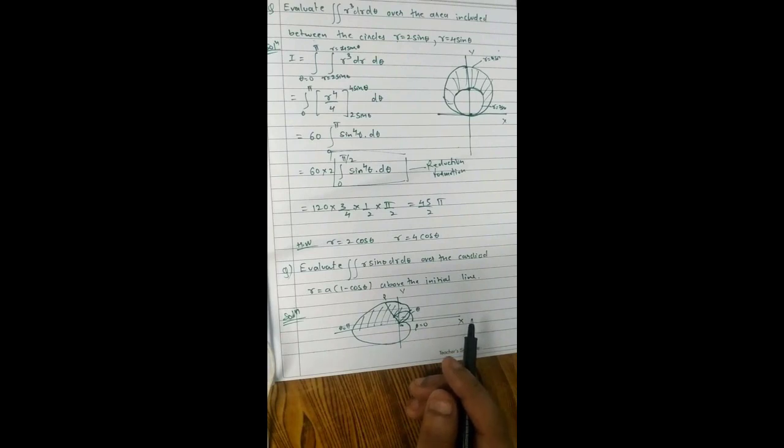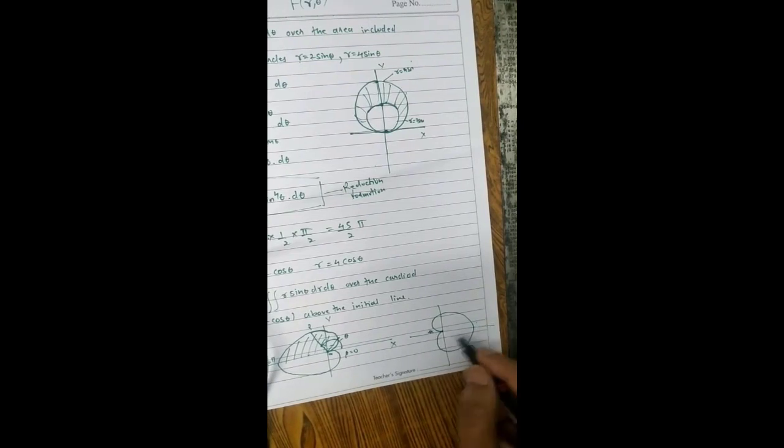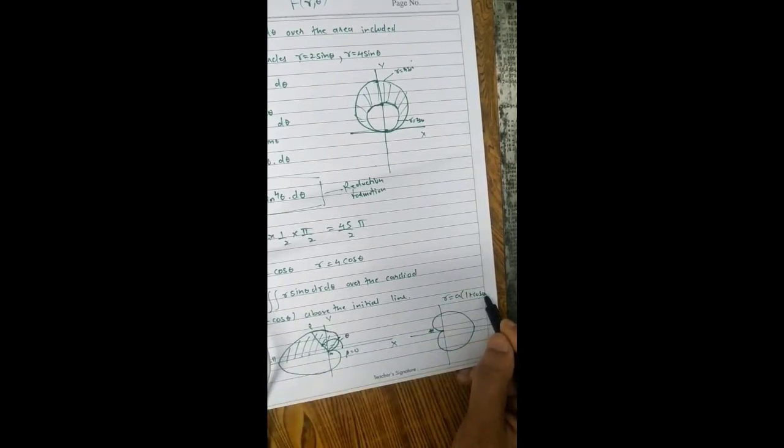So this is the figure. If it is 1 plus, R is equal to a(1 plus cos theta), so the figure for this turns out in this particular manner. This time again theta is from 0 to pi. So this is R, and R is equal to a(1 plus cos theta), right? This is a cardioid. Let me turn up the page.